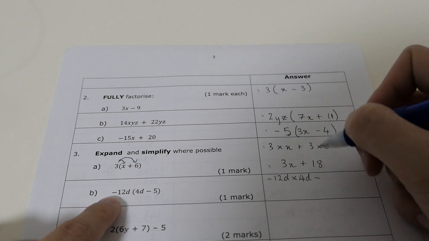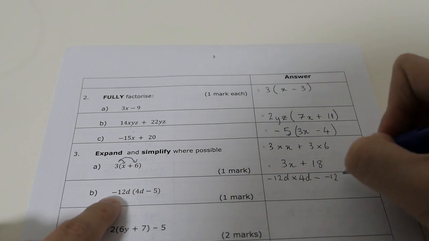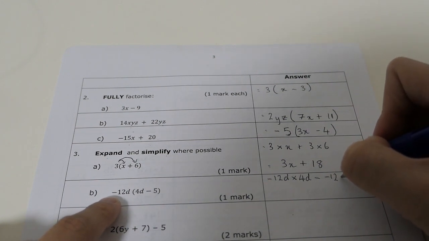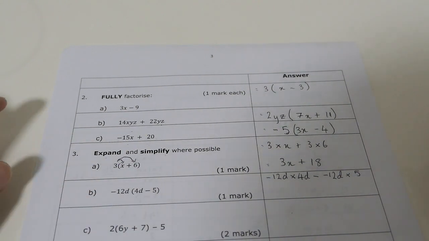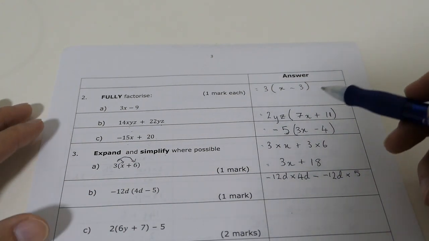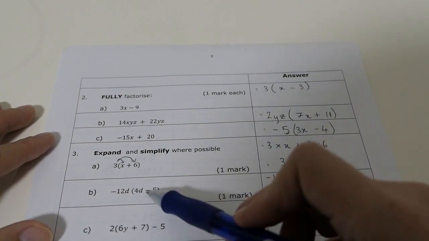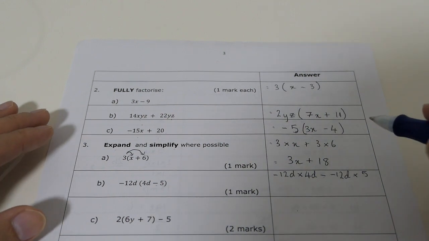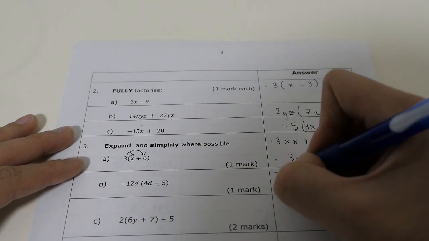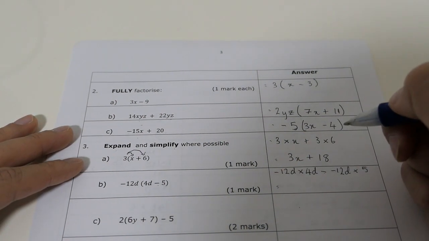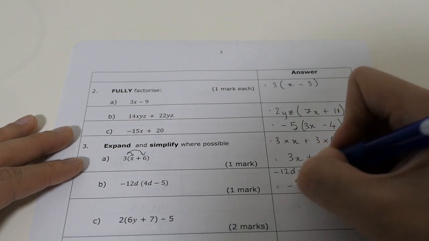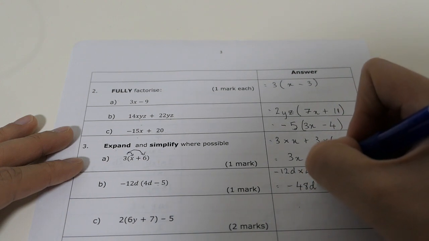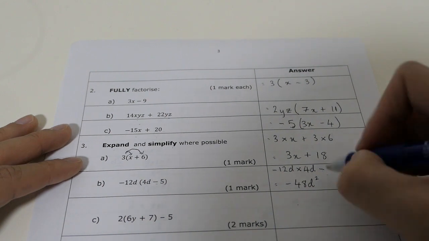Now I'm gonna write negative 12 times 5. Okay. I didn't write negative 5 because I chose to put the negative here, which is a different way of me doing it. I usually don't do that way. Equals negative 12 times this is negative 48d squared. Negative and negative make a positive.